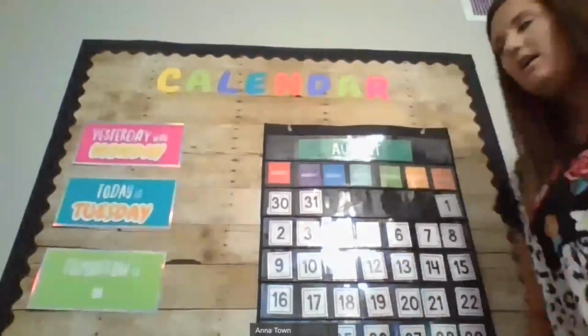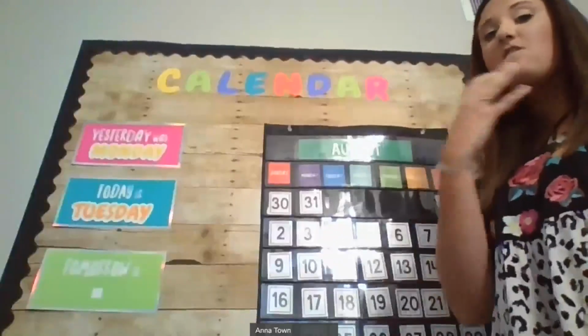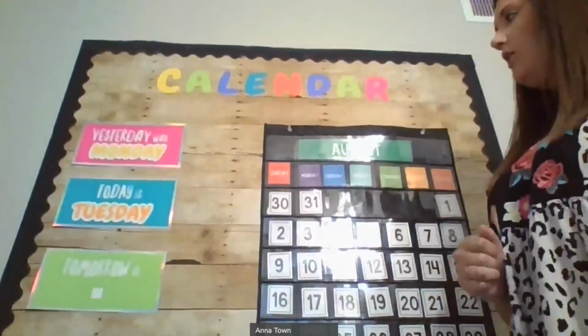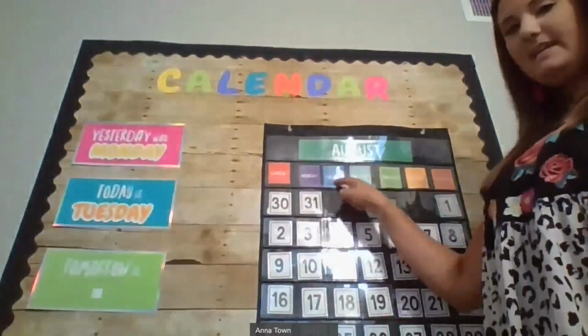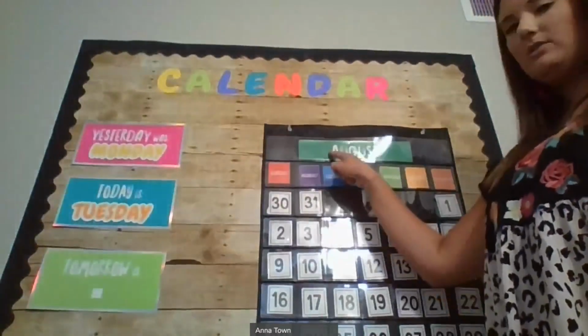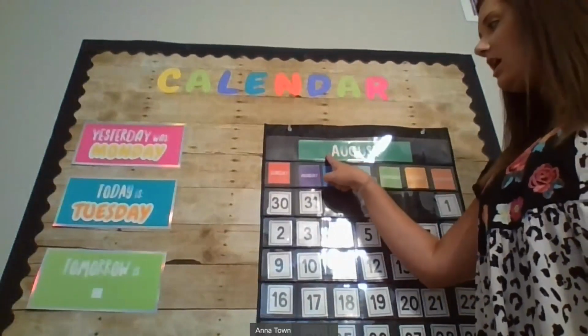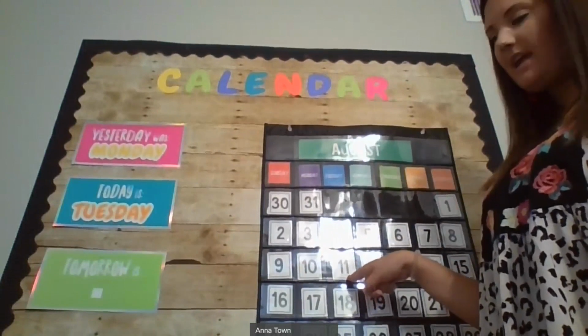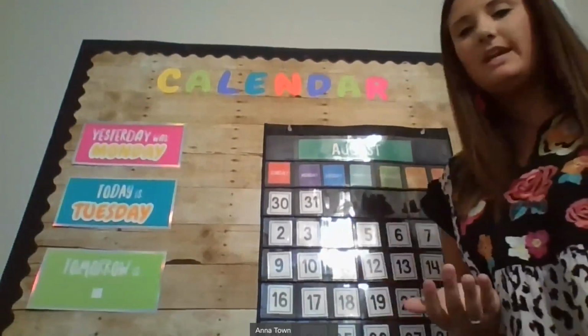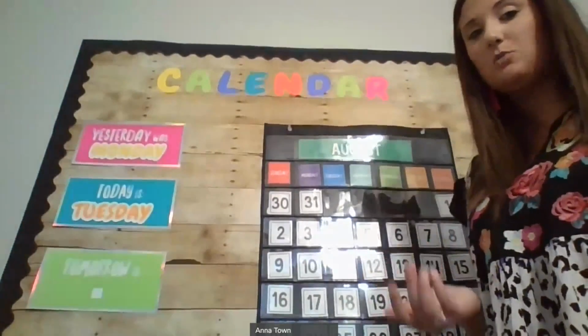Yeehaw! Okay, now we're going to practice verbally saying the date. When we verbally say the date, we start with the day of the week. It is Tuesday. We go to the month of the year, which is August. We go to the day of the month. It is the 11th day of the month, and we end with the year. It is the year 2020.